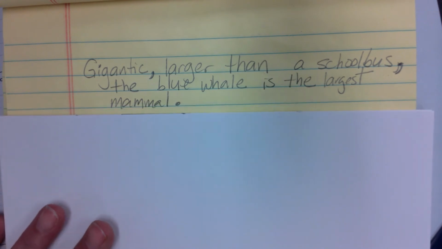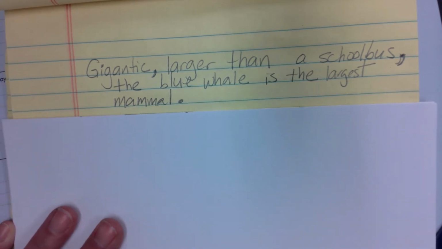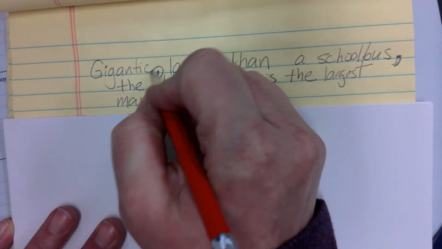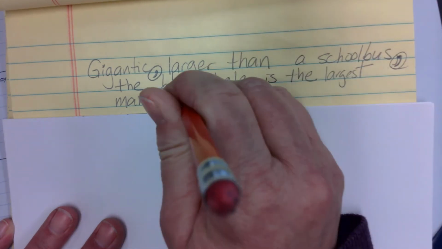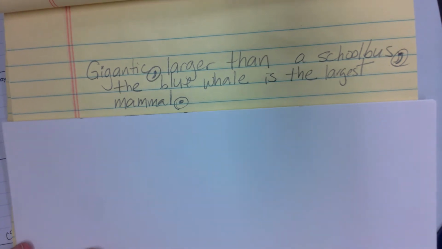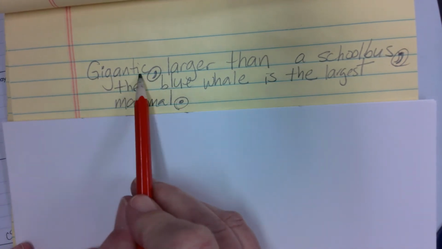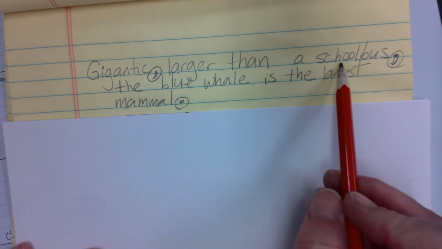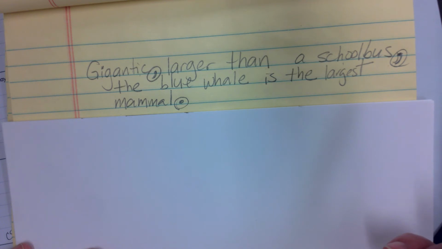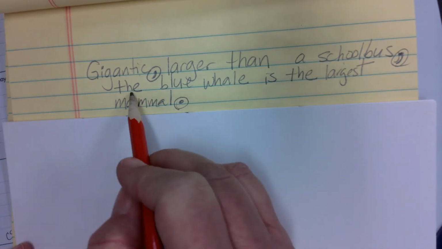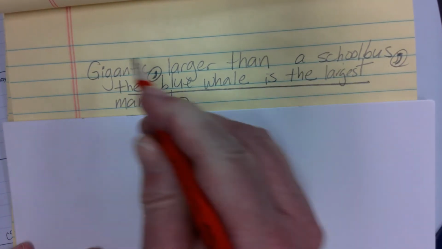So let's try one from scratch. Gigantic, larger than a school bus, the blue whale is the largest mammal. All right, so we always go through the same procedures. We're going to do that consistently. Find the punctuation. Now find the base clause. It could be true that gigantic. Nope. It could be true that larger than a school bus. Nope. It could be true that the blue whale is the largest mammal. All right, there's our base clause.